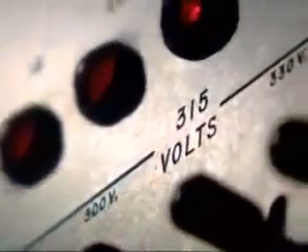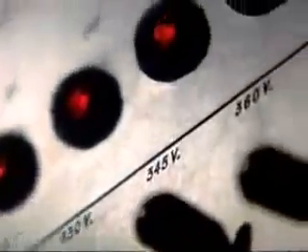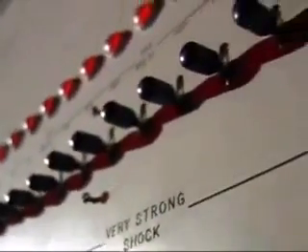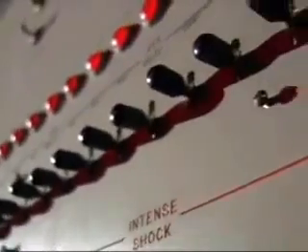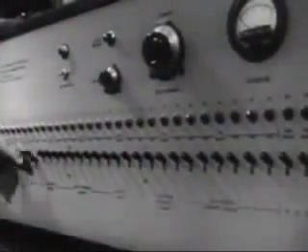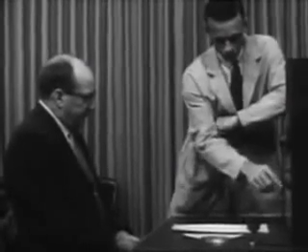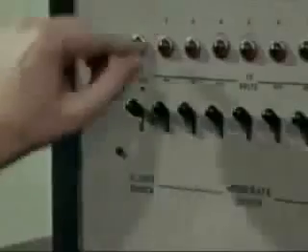Its essential feature is a line of switches that goes from 15 volts to 450 volts, and a set of verbal designations that goes from slight shock to moderate shock, strong shock, very strong shock, intense shock, extreme intensity shock, and finally XXX, danger severe shock. Your job, the experimenter explains to you, is a word pair test. If he gets each answer correctly, fine, you move on to the next pair. But if he makes a mistake, you are instructed to give him an electric shock, starting with 15 volts, and you increase the shock one step on each error.